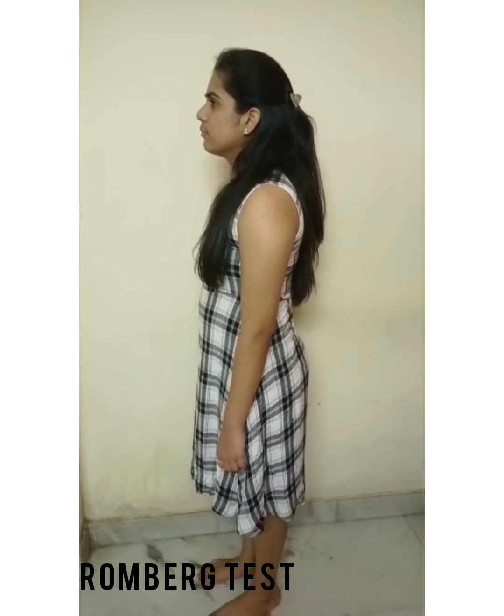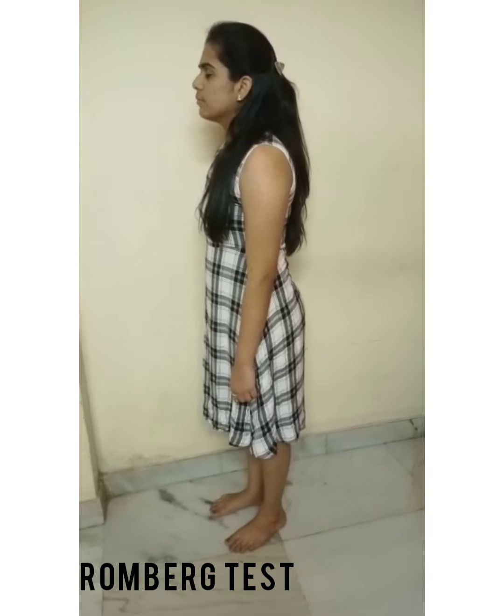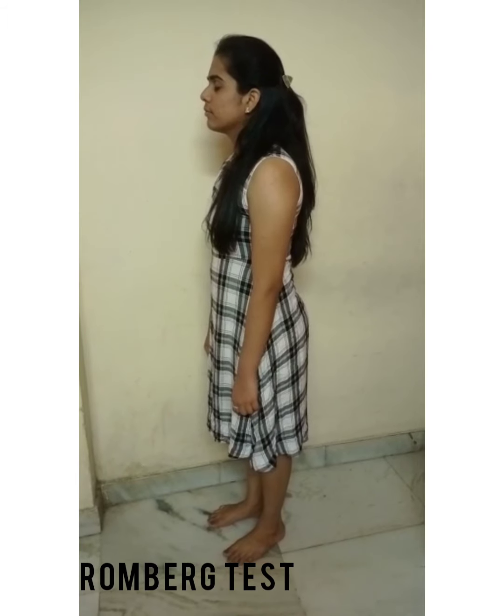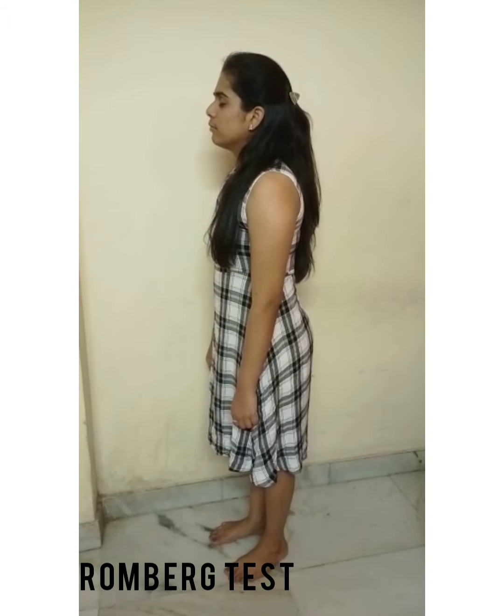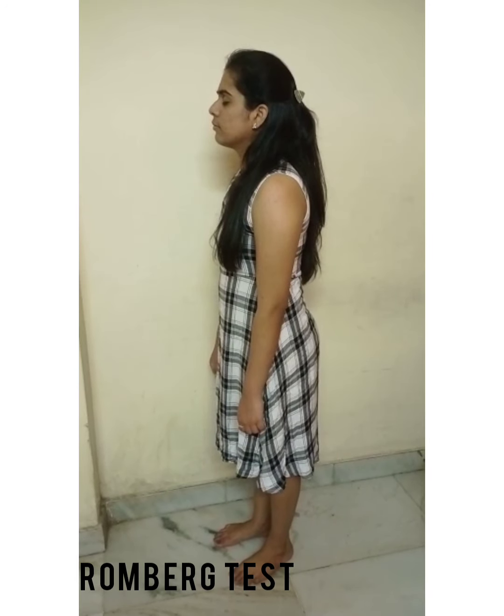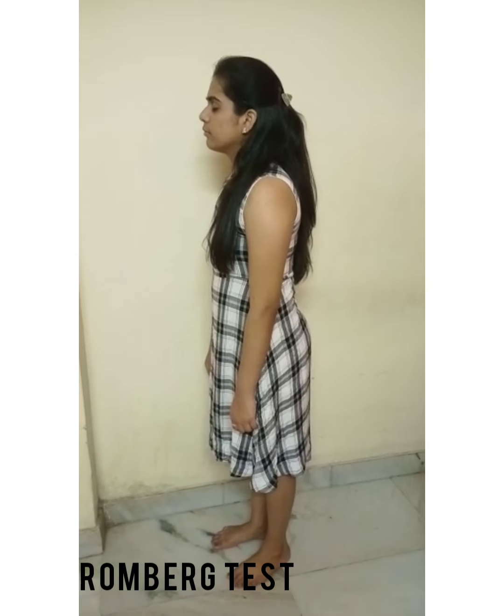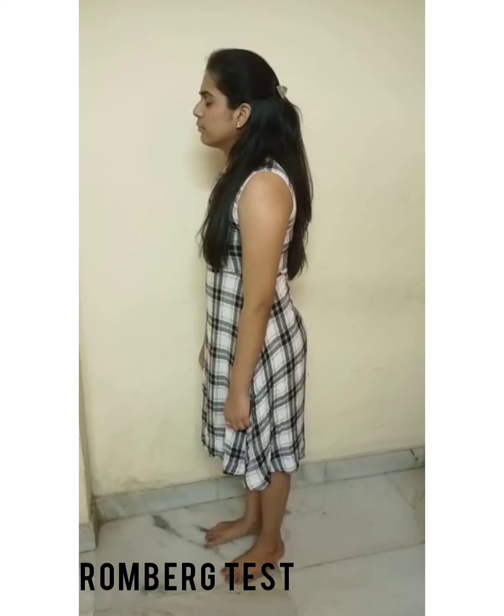This is mainly the test of position sense. The patient should first stand with the feet together and eyes open and then close both eyes for 30 to 60 seconds without any support. Note the patient's ability to maintain an upright posture. Normally, any swaying is minimal.